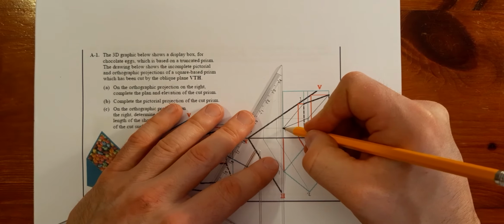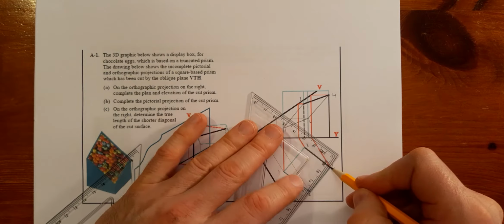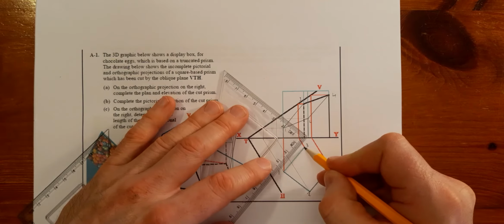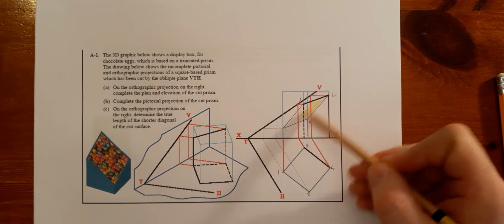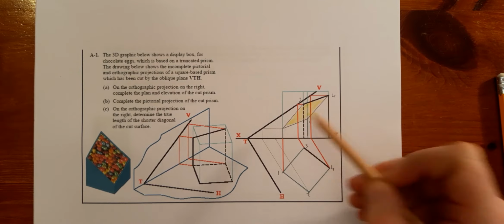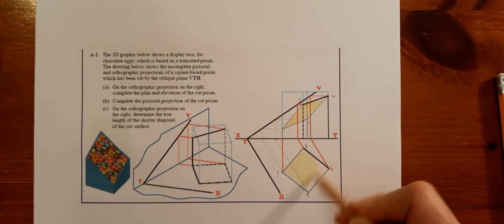We can finish down these guys as well heavy. Of course, don't forget to finish your plan view out heavy. And I'll just throw a bit of colour on that so it's easier to see. So that's what our object looks like there when it's cut by that oblique plane.